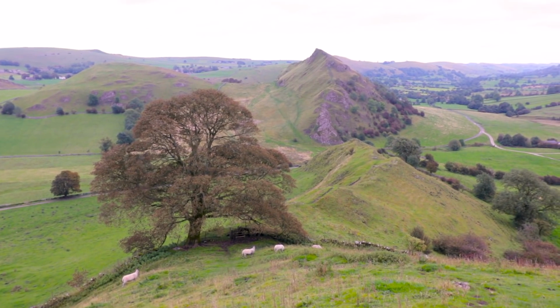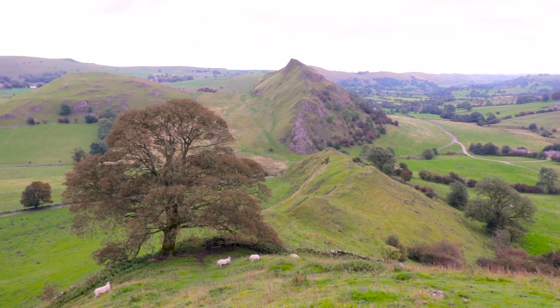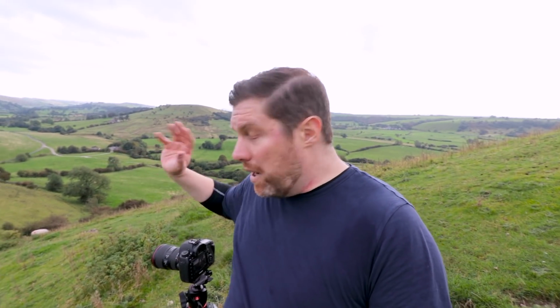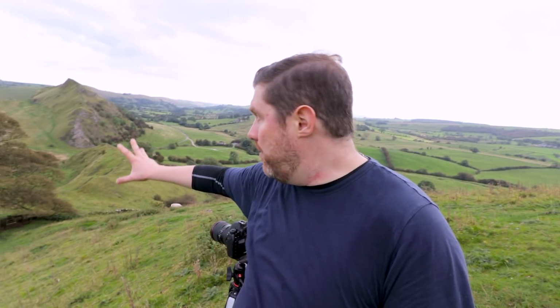Then I'm just waiting for the light, because at the moment it's a nice composition. The sky in the distance is quite interesting. There's some nice clouds there, bits of blue. The sheep have now moved away, which is good as well. But I need some light on that tree and on the hill. Without that, it is just going to be a scouting shot.